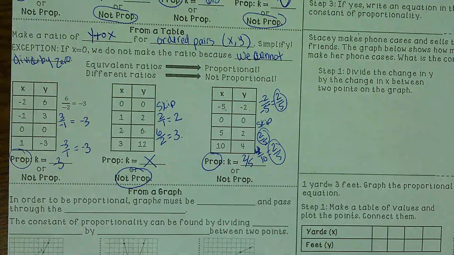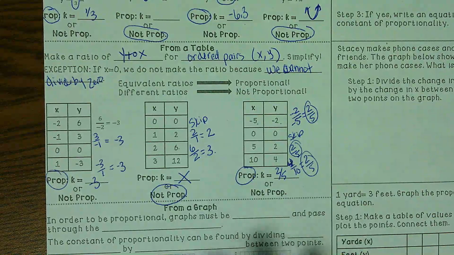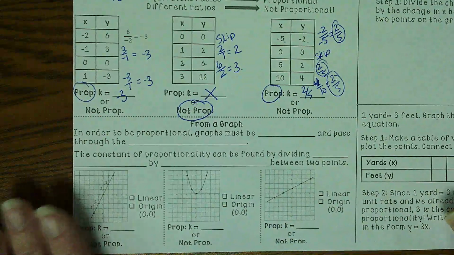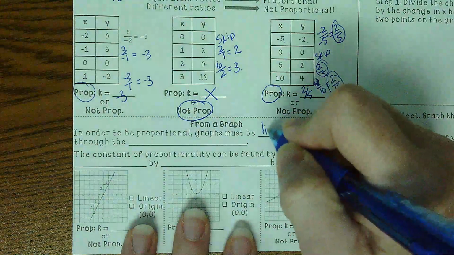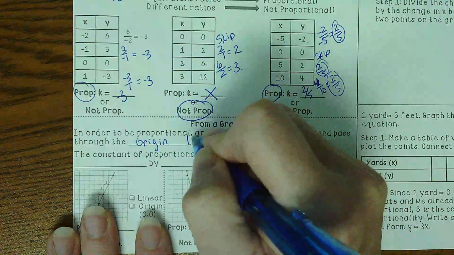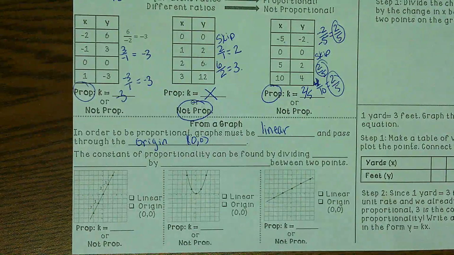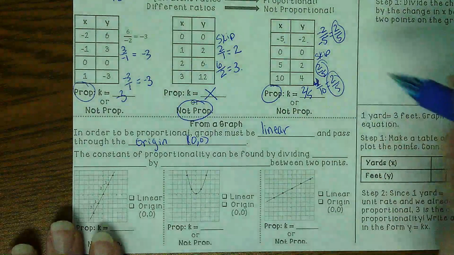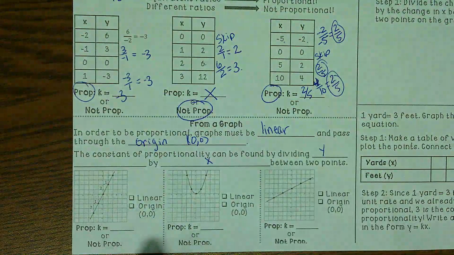Okay? Last but not least, if we have an equation, it's been the easiest one, we can look and find it. A table, we make each of our ratios and see if they are equivalent to one another. The last one is going to be the one that you guys have been working on for graphing. So in order for it to be proportional, the graph must be linear and pass through the origin. Now, I know you guys already know this because we've been working on it in class, so this one shouldn't be a surprise. Now, for the constant of proportionality, we're going to divide the y by the x.